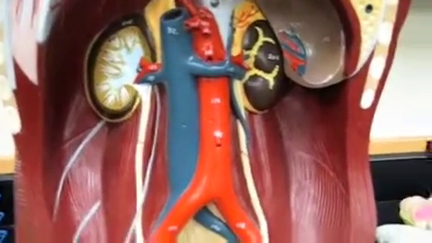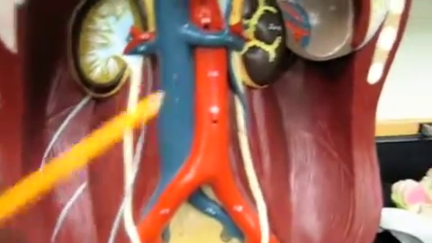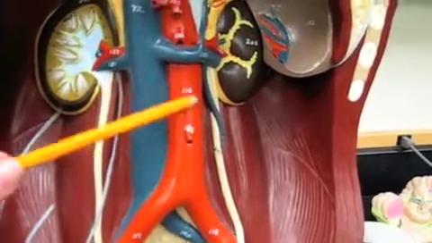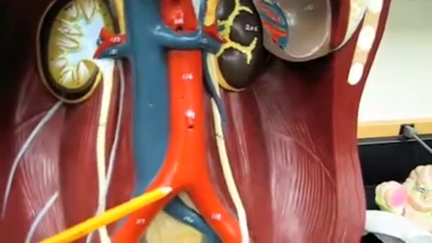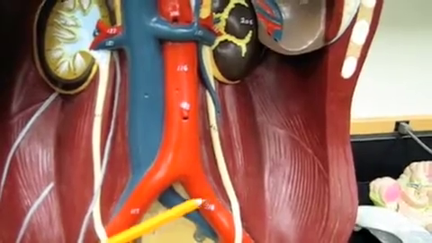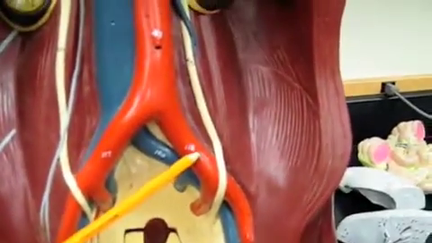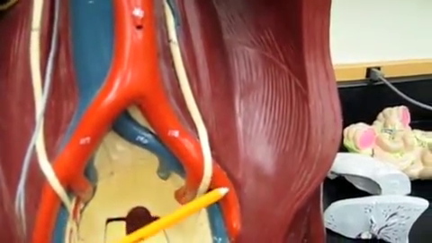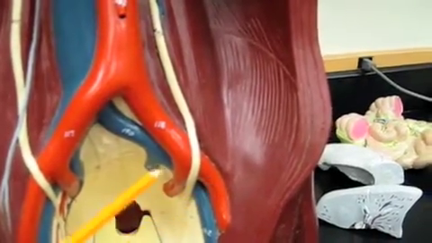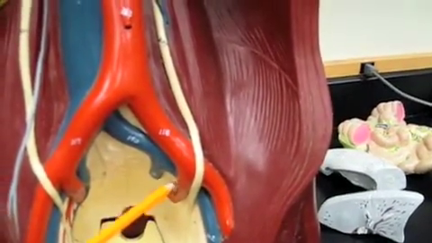This model is showing the abdominal vessels. You have here the abdominal aorta, the large vessel here. The abdominal aorta then branches to the common iliac arteries, and then the common iliac artery then branches into the external iliac artery and the internal iliac artery.